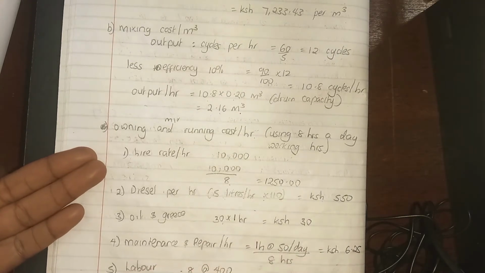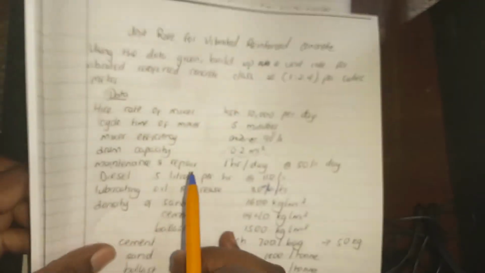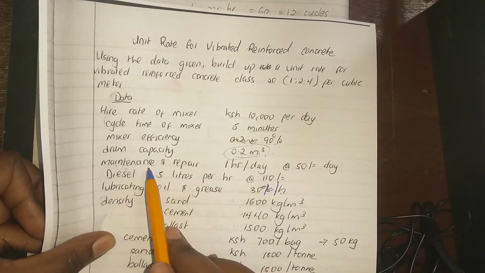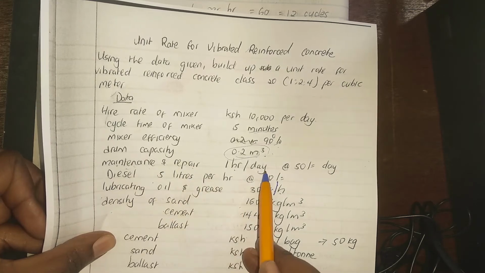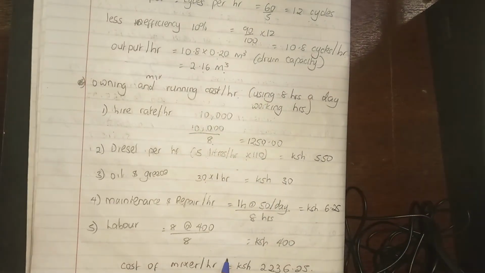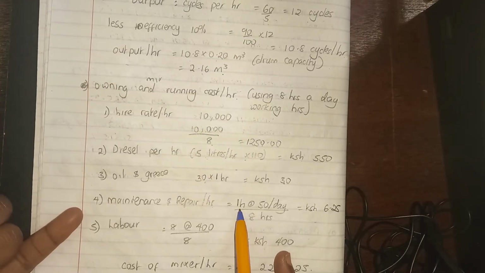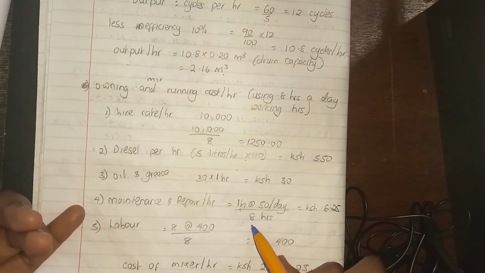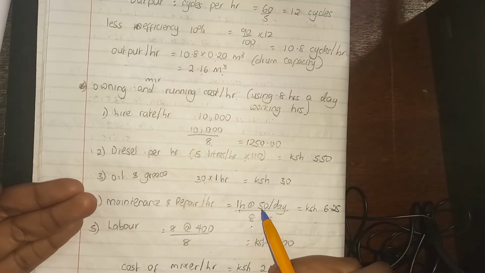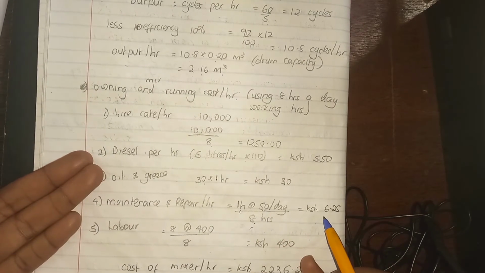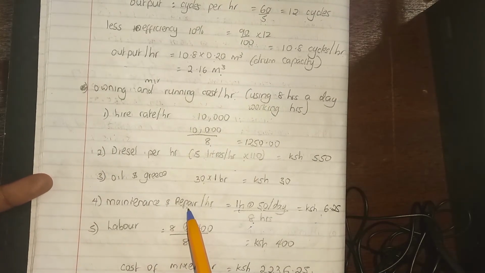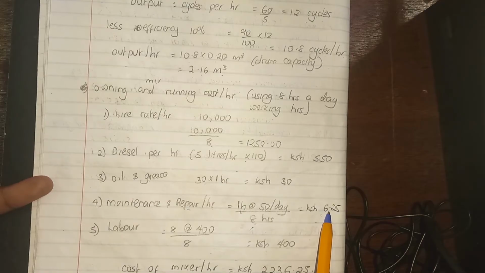Maintenance and repair per hour. In the question, maintenance and repair is 1 hour per day, and it costs 50 shillings. So we shall say 1 hour out of the 8 hours, and it costs 50 shillings for the whole day. So it shall be 50 divided by 8. We shall use 6 shillings and 25 cents to repair and maintain the machine for an hour.